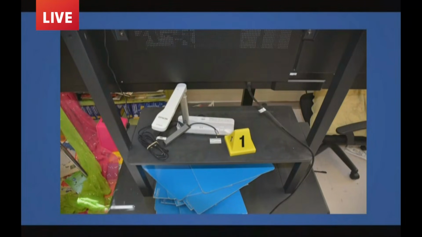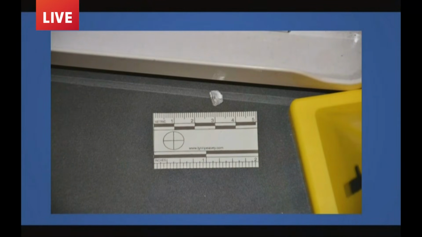It's going to be a closer view of evidence marker number 1. Here's the TV, and it's on the TV stand. And Exhibit 254, excuse me. It's a closer view of a bullet fragment that was found on this TV stand. And 255.